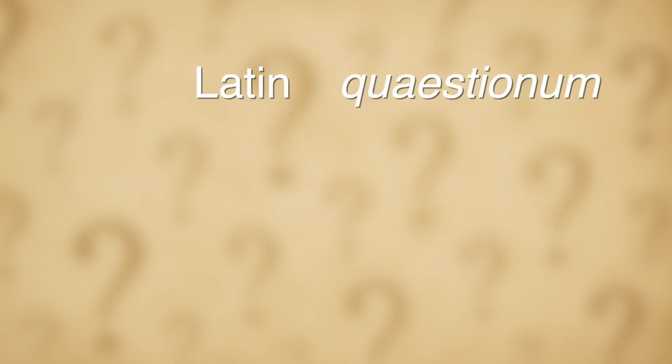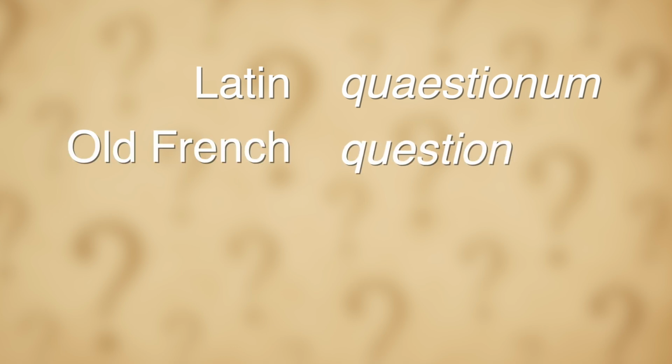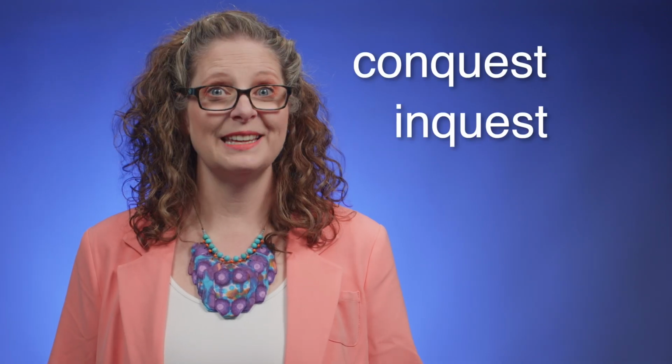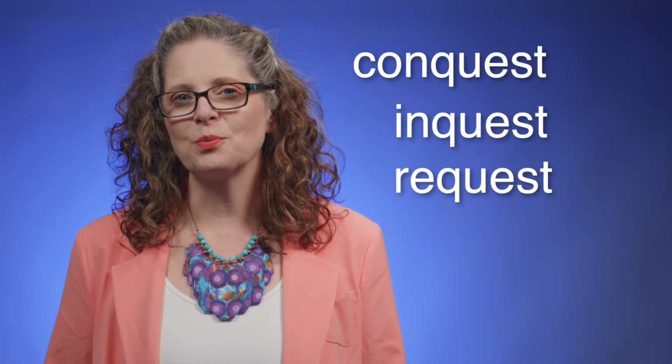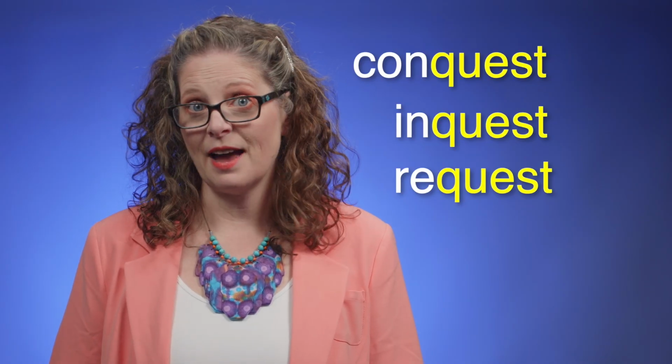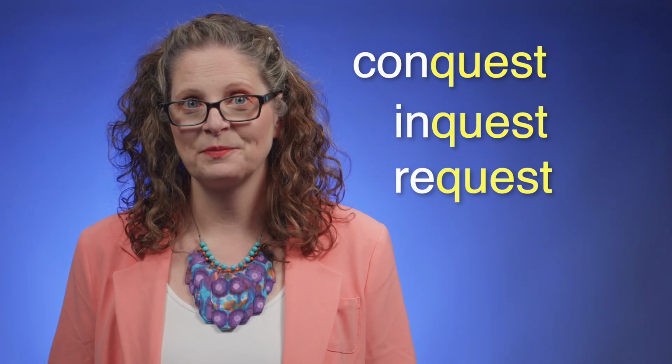It went from Latin questionum into Old French, where it was spelled question, and finally moved into English as question. Over time, English brought in the related forms conquest, inquest, and request. Each word retains the core meaning of seeking or asking, which explains why they all have that quest spelling. Once the knowledge of structure is in place, learners won't have to worry about the sounds as much. The phonology of question is pretty complex, and we really need to know what the base is before we can make sense of the sounds.